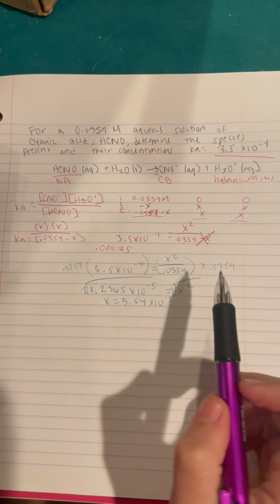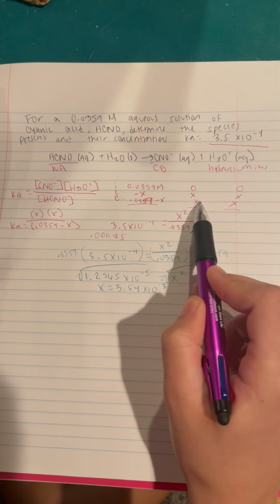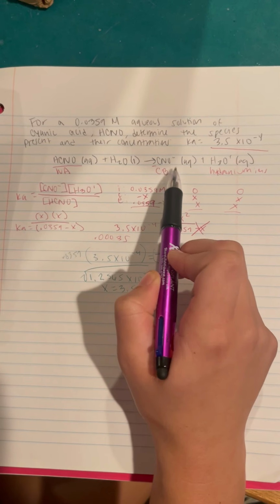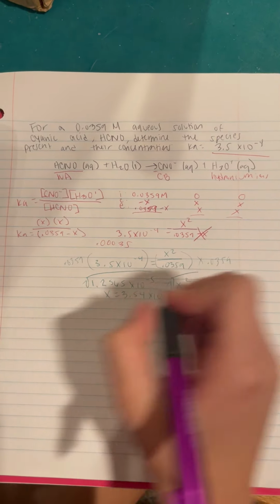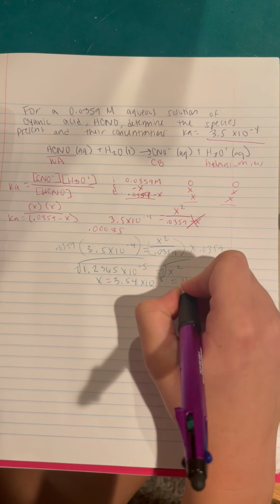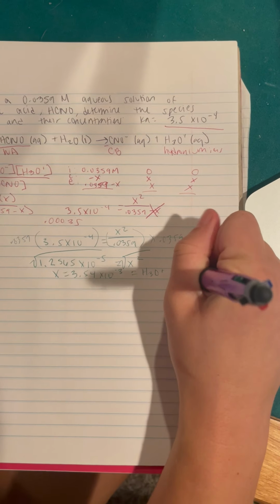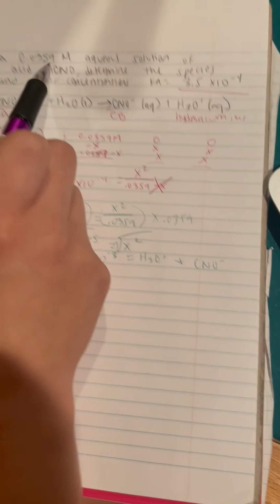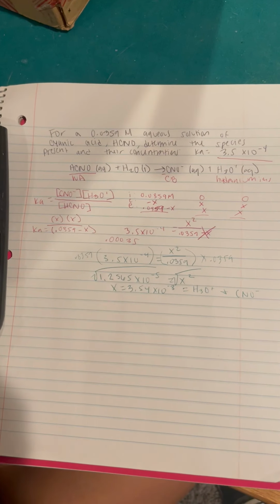So now we're going to come back up to our ice table and see how that correlates. So we see our x's are what's in the reactant. So it's going to be our conjugate base and our hydronium ions. So this is equal to H3O plus and CNO minus. And then in the equation, we already had the concentration of our weak acid, and that's 0.0359.